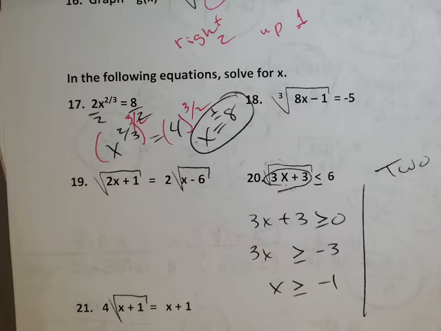Negative 3 plus 3 is 0. That's okay, 0 is okay. But if I put in negative 2, think about it. If I put in negative 2 right here, I'm in trouble, right?